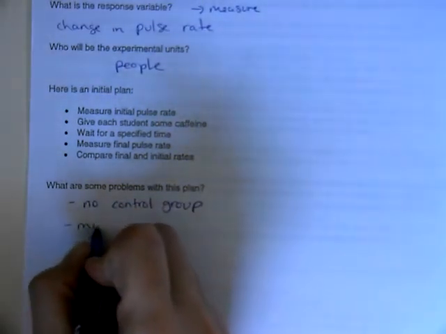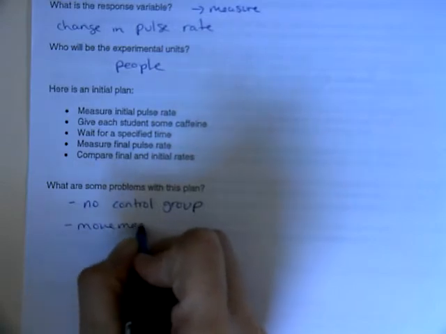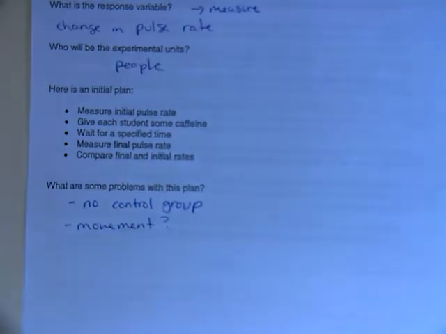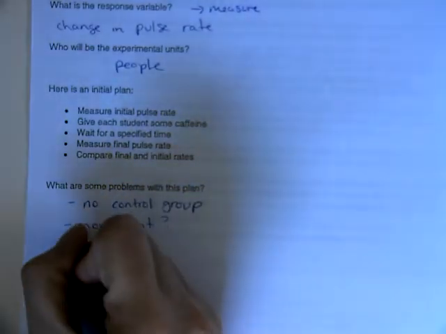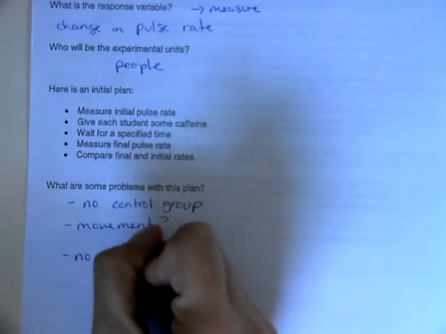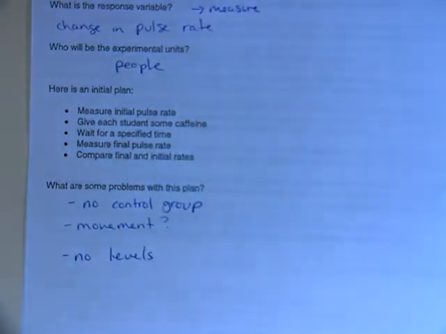Also, we don't know if anybody is moving around during the wait time. Are we just making them sit there? Are we going to make them run a lap? What are we going to do? With the caffeine, there are no levels. Am I giving everybody the same amount of caffeine? Am I giving everybody a little bit of caffeine?